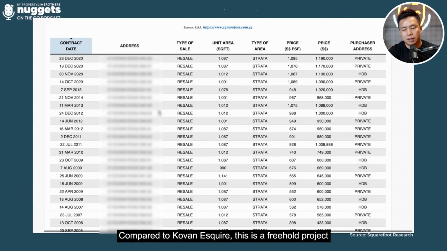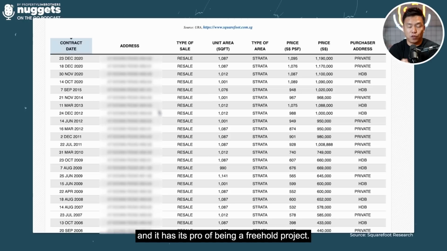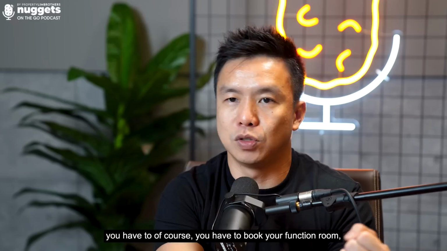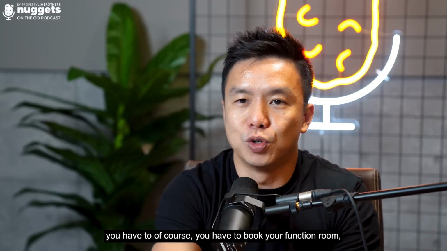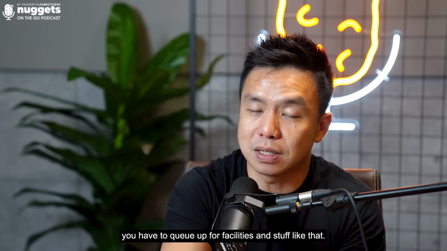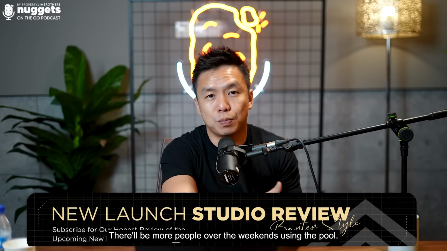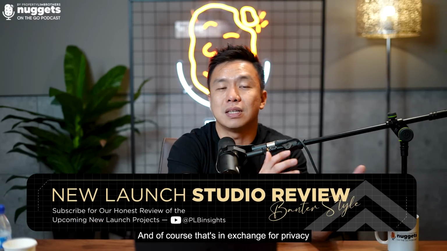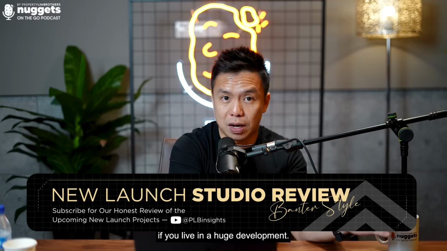Compared to Kovan Esquire, this is a freehold project, and it has this pro of being a freehold project. And of course, I'm not trying to say that a small project is no good. Basically, every project has pros and cons. You stay in Kovan Melody, 700 over units, you have to book your function room, you have to queue up for facilities and stuff like that. There'll be more people over the weekends using the pool. It can be a little bit more noisy at the poolside. And that's natural for big projects. And of course, that's in exchange for privacy if you live in a huge development.